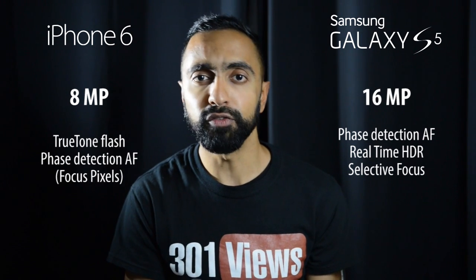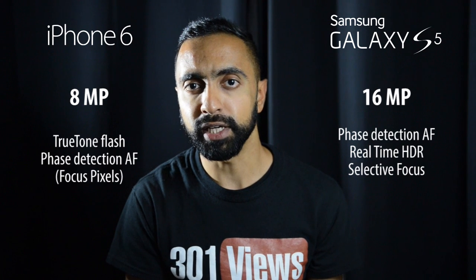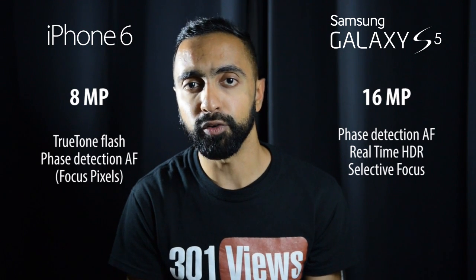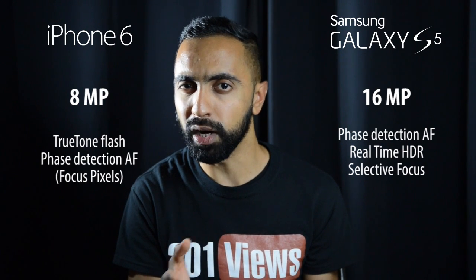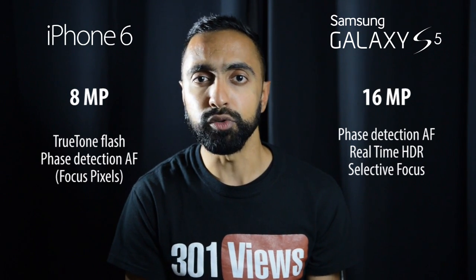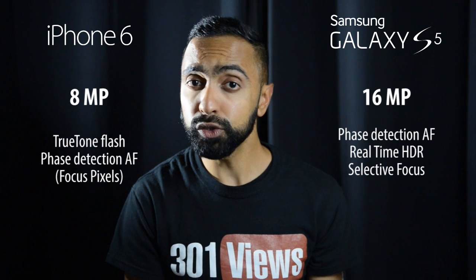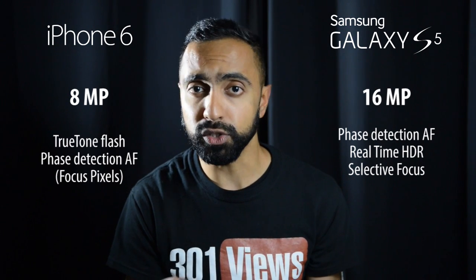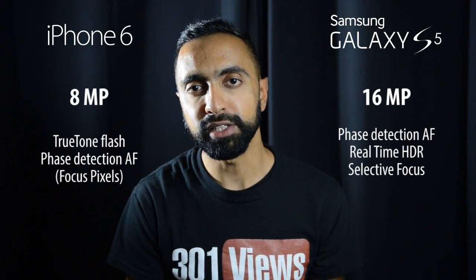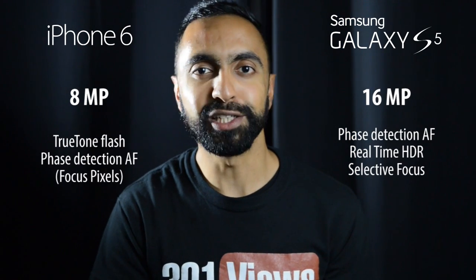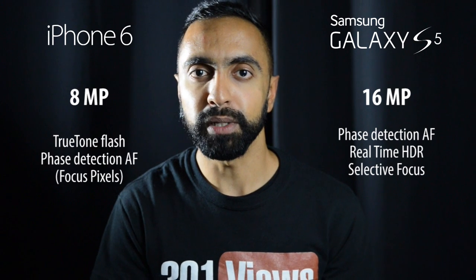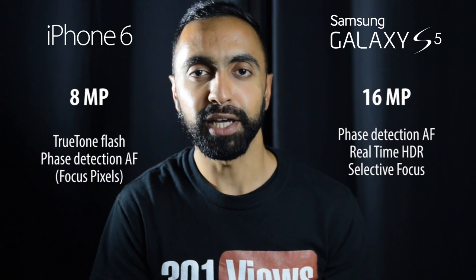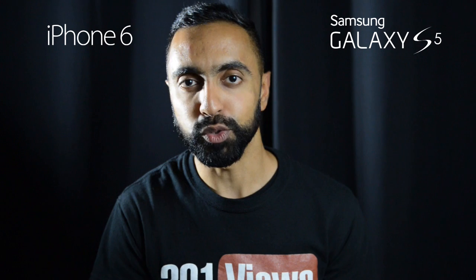You've also got a TrueTone flash here on the iPhone 6, so this is similar to the iPhone 5S. This fires off two different flashes in different colors, one white, one amber, and it's going to give you some better skin tones. And you've also got phase detection autofocus on here as well, so this is similar on both devices. They're calling it focus pixels. Now, as you know, Apple like to give some fancy names to their technology. Now this we'll have to put side by side to see on the channel later on when we've got the iPhone 6 in hand.